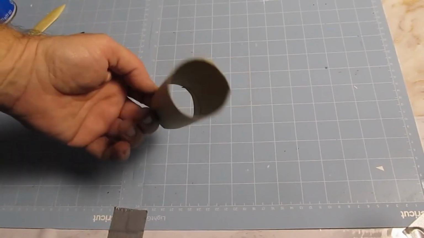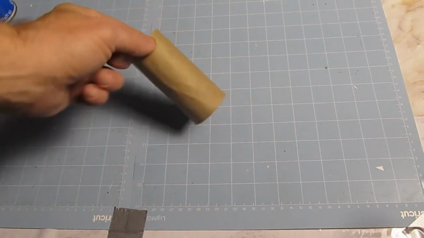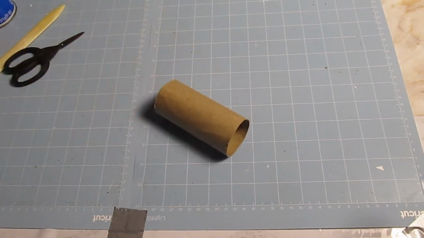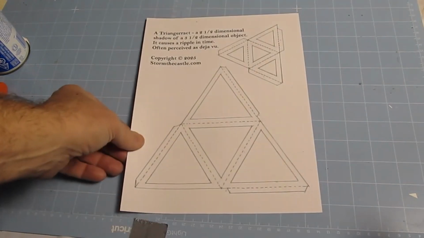And you're going to need some kind of a little standoff. I call it a standoff. A paper towel tube like that is perfect, and you'll see why.